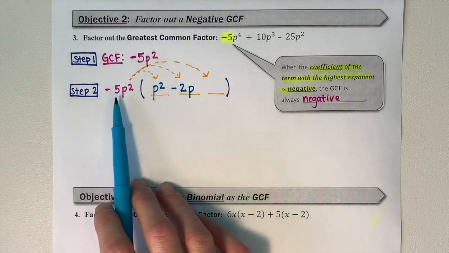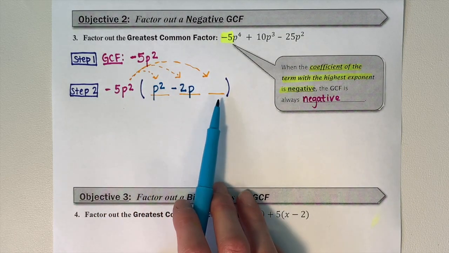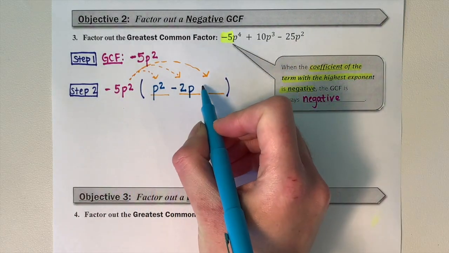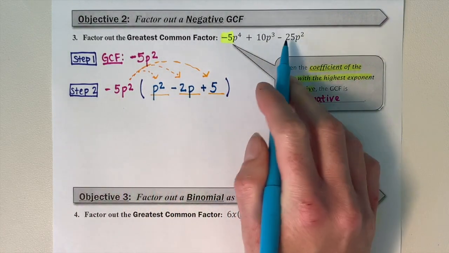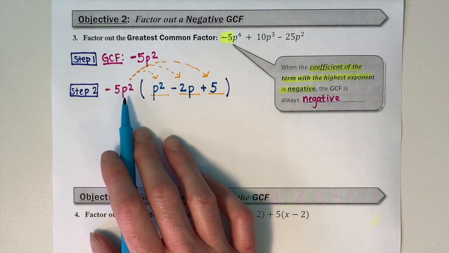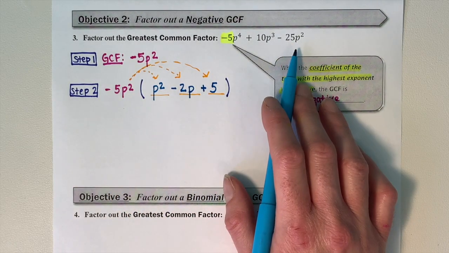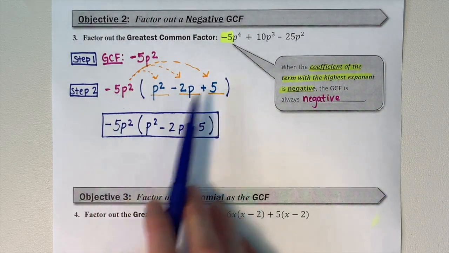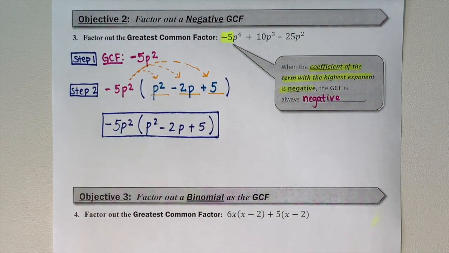And finally, what do we need to multiply negative 5p squared by to get negative 25p squared? Well, let's see, negative 5 times a positive 5 will give us our negative 25. And we have p squared and we want p squared, so we don't need to add any variable here. So I've just copied down this exact expression here as our final answer.